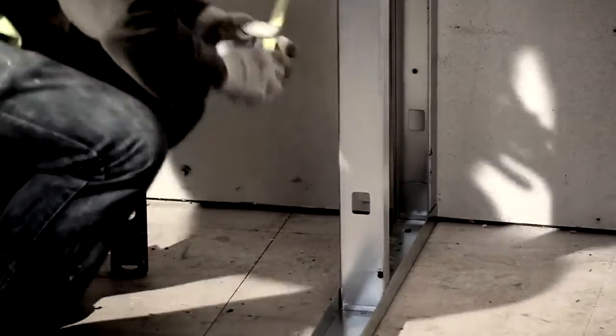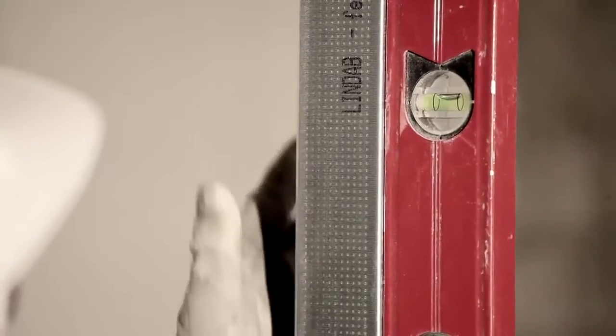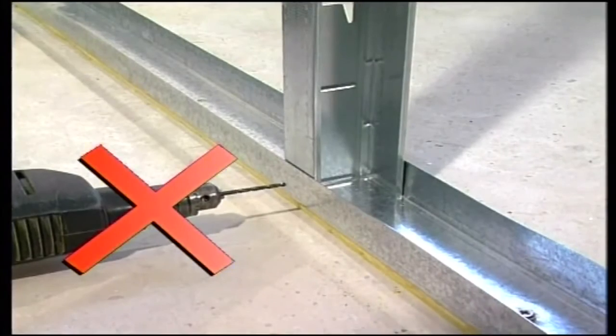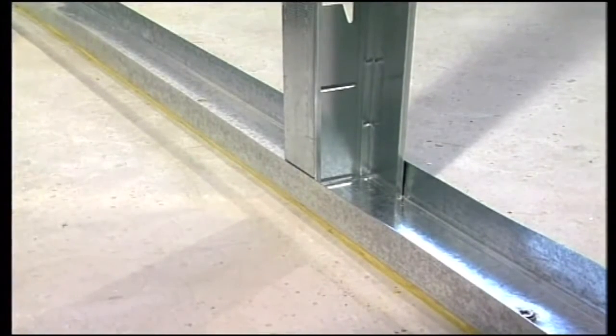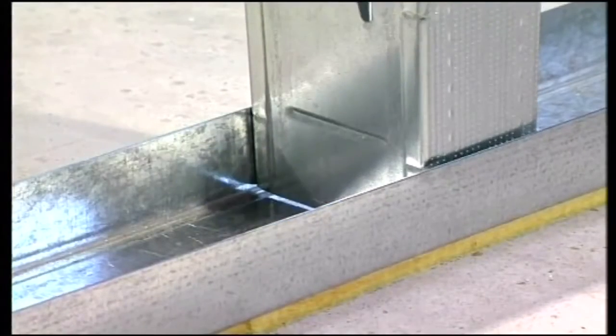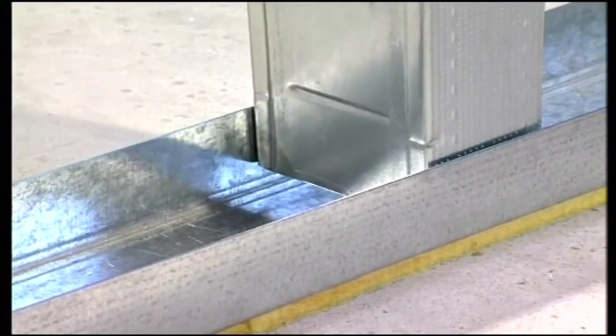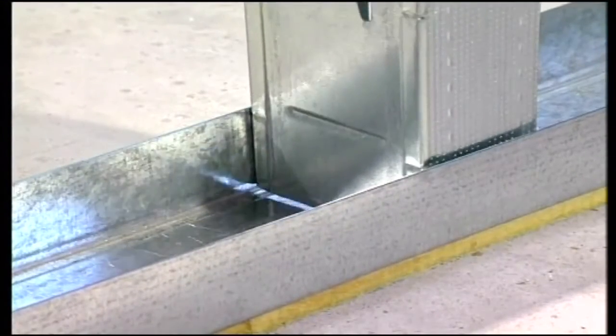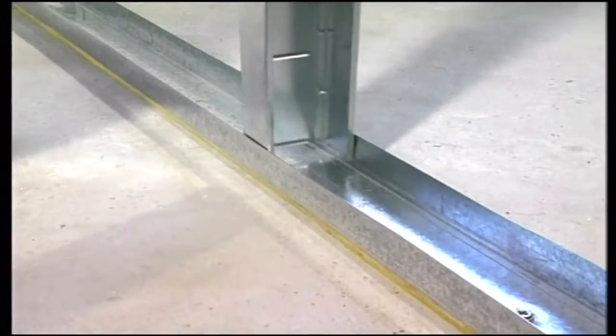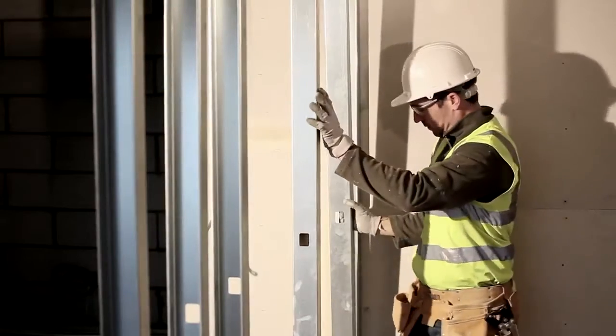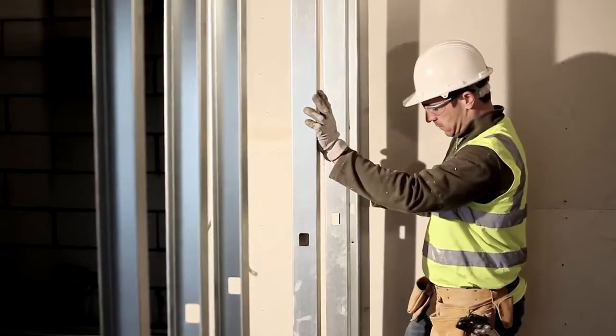The vertical separation between studs is 400mm for 10mm FERMACELL and 600mm for 12.5mm FERMACELL. The U-channel and C-studs must not be fixed together. It's important that the studs float freely within the channels. The C-studs should always be cut short of full height by 5 to 10mm. This way, tight tolerances and subsequent movement can be accommodated.